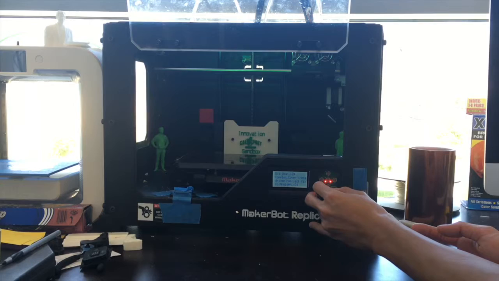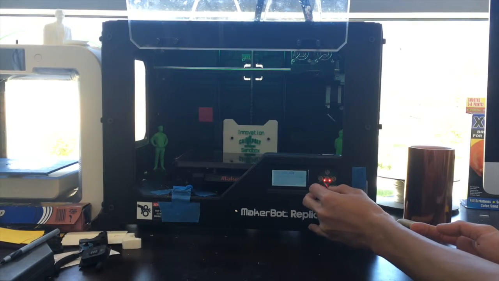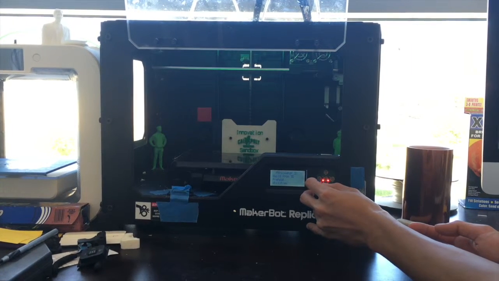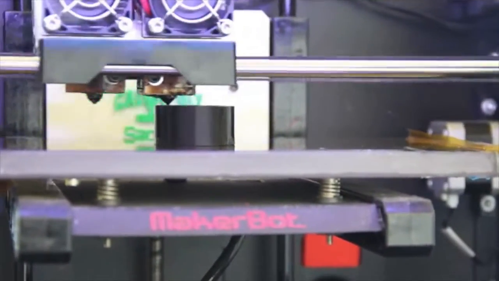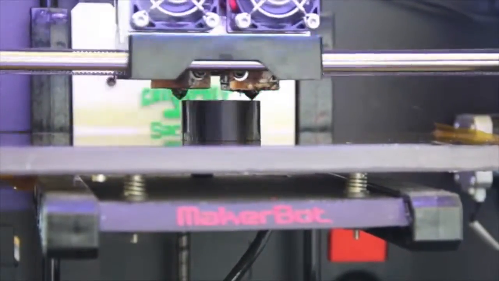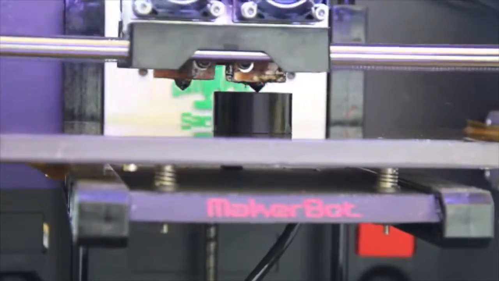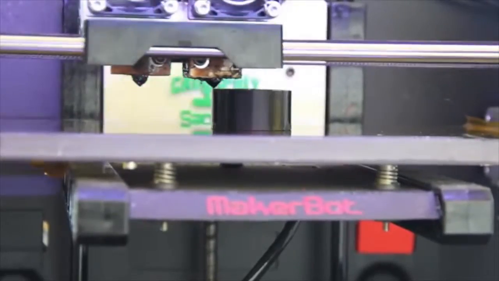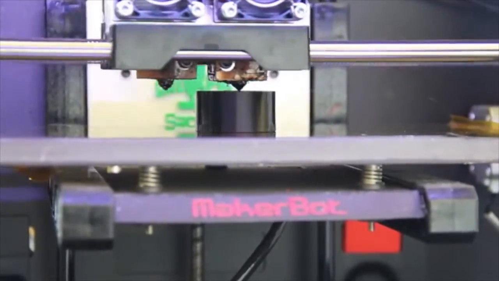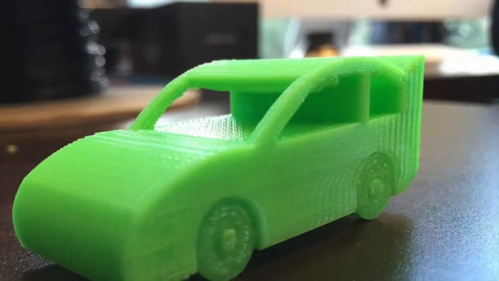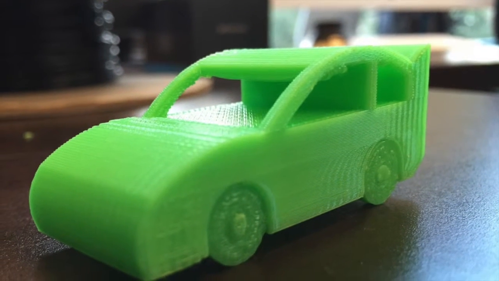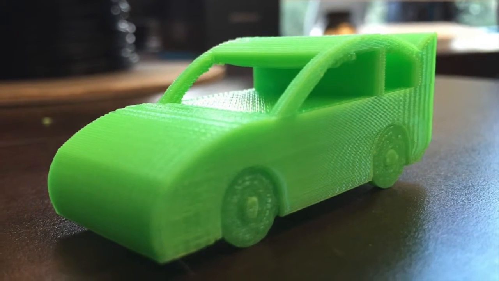Please be careful because this is the only MakerBot in the Innovation Sandbox, which everyone shares. 3D printing is a long process, so please wait patiently until your product is finished. After assembling the printed components, you will have finished your toy car.